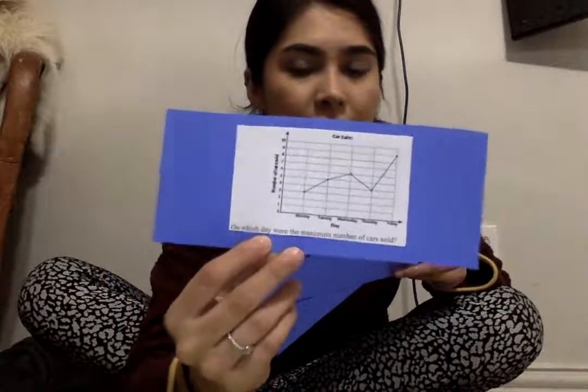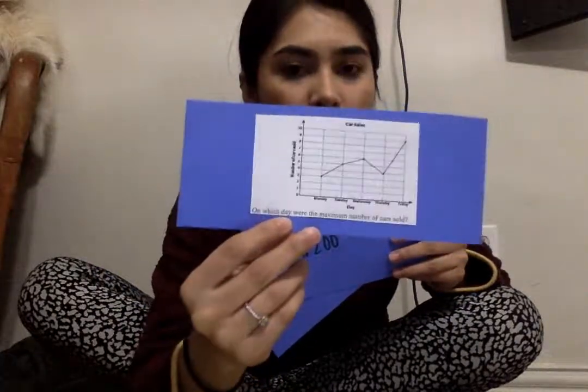So they would just look at the graph and identify how much was the maximum number of cars sold. Each one of the cards has a different question. So the questions also vary from easiest to hardest.